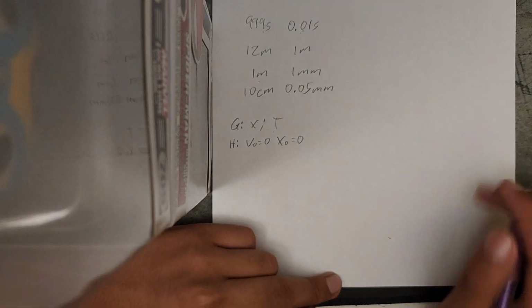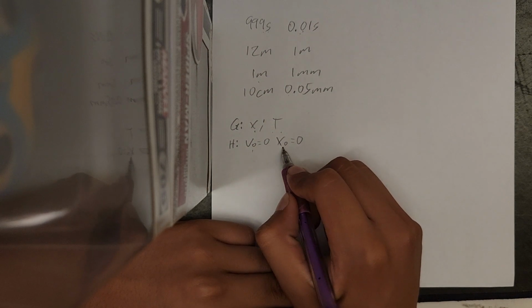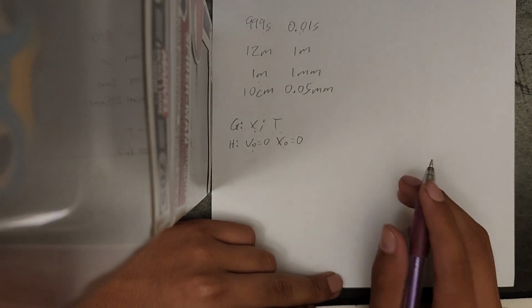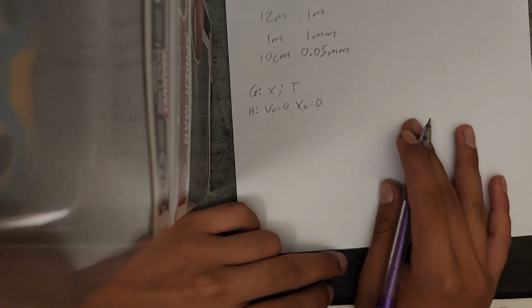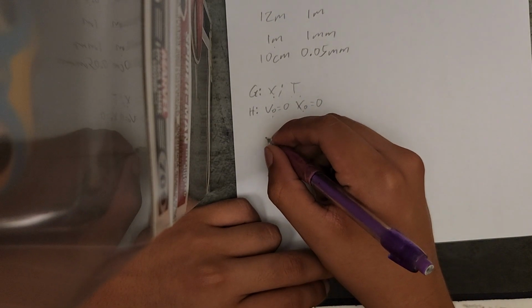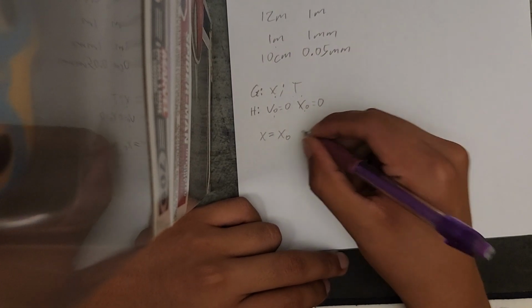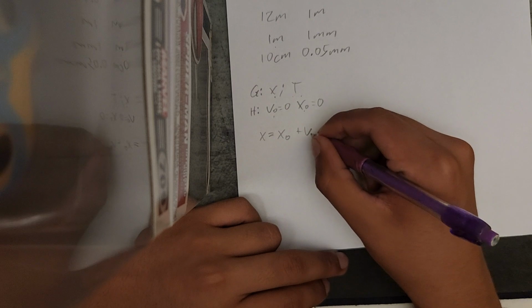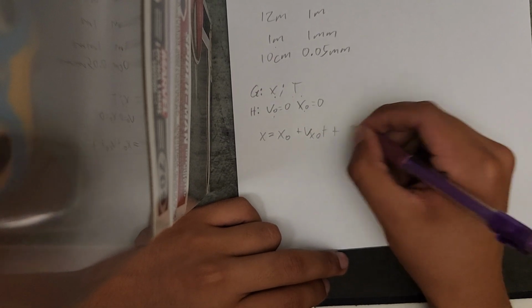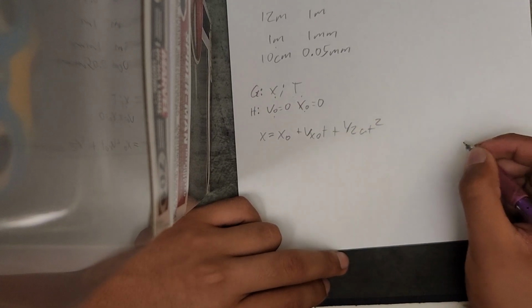So with x, t, v0, and x0, that's all we have for the second formula, my apologies, otherwise known as x is equal to x0 plus v0 t plus half a t squared.